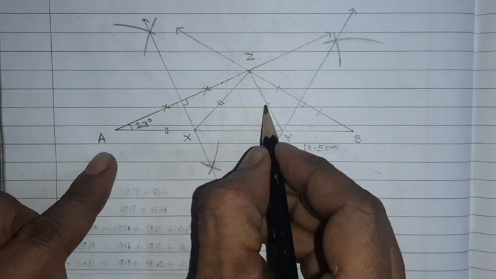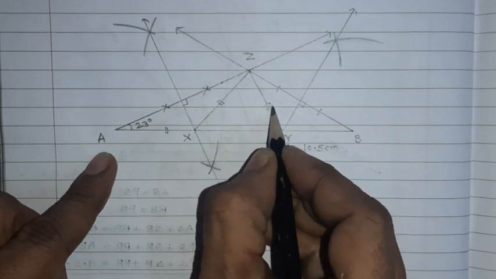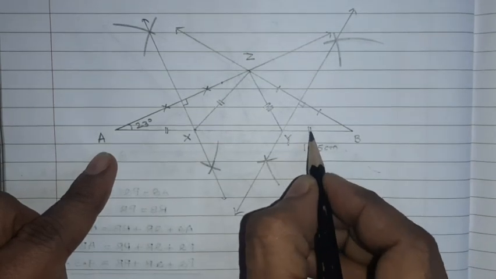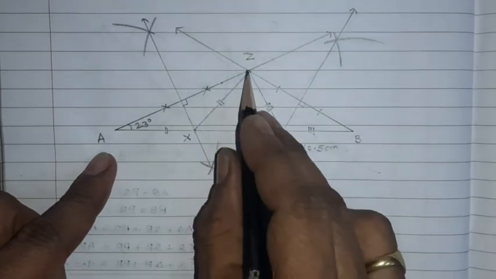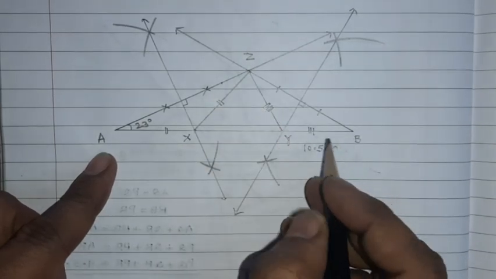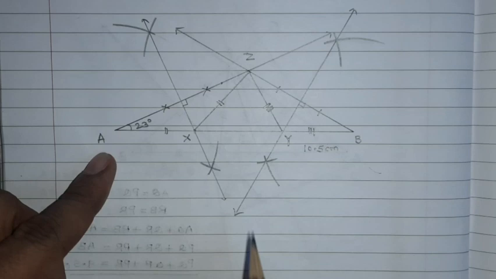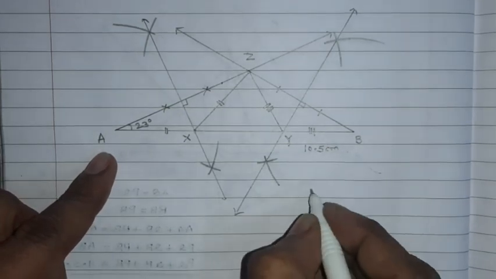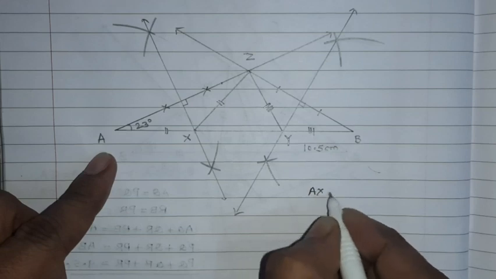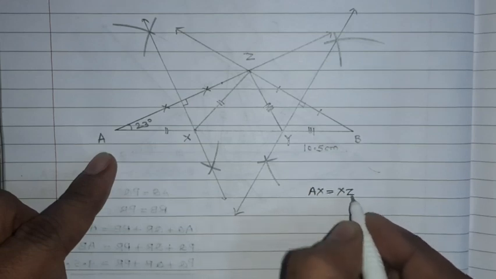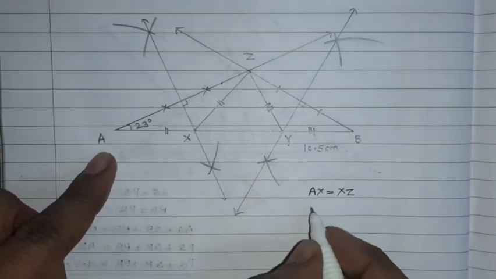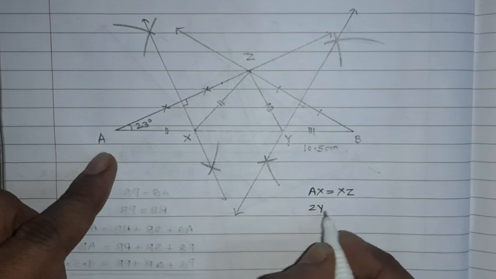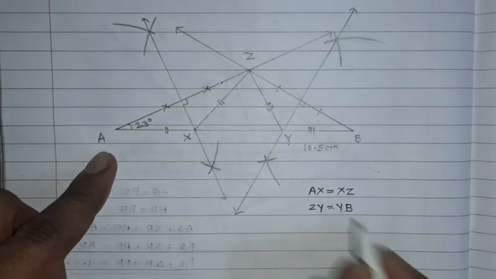Therefore, ZY is congruent with YB. Now, dear students, see, we have to write here this AX is equal to XZ, ZY is equal to YB.